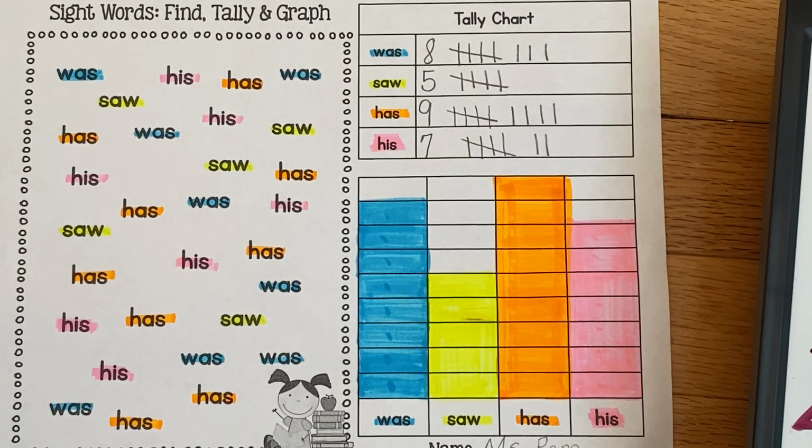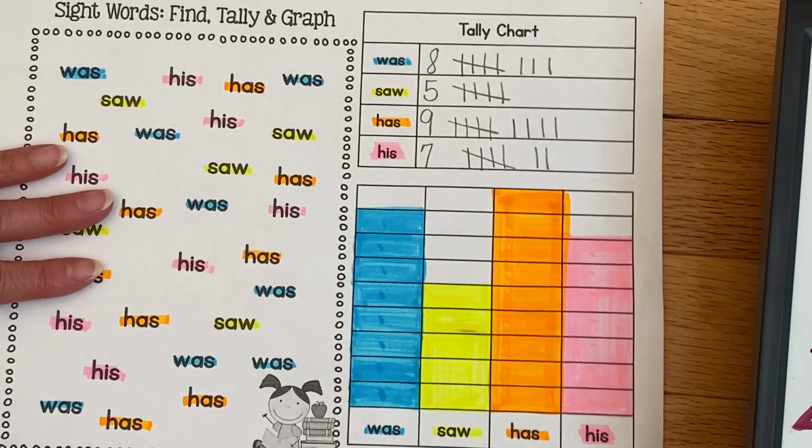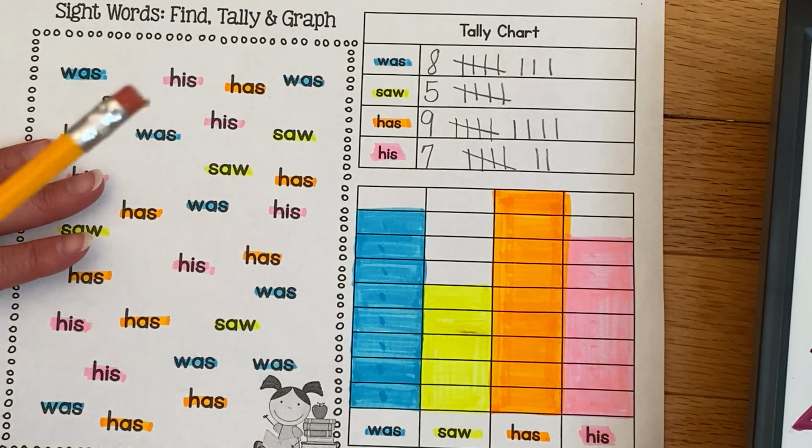It's Miss Pam again, and this is our second lesson that we are going to follow up with our sight words and our tally marks and our graph. So I would like for you girls to get out your papers from the other day, or from yesterday, and your pencil.